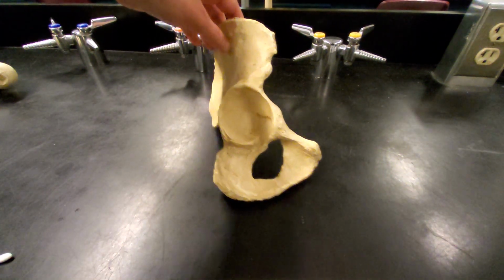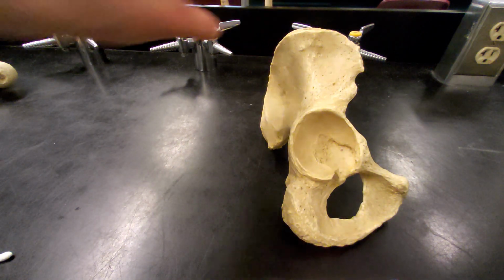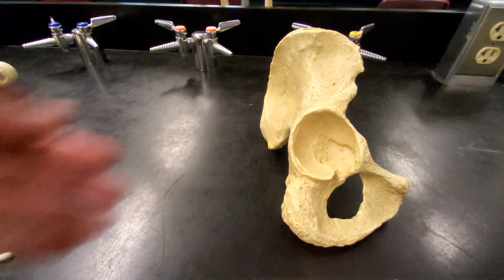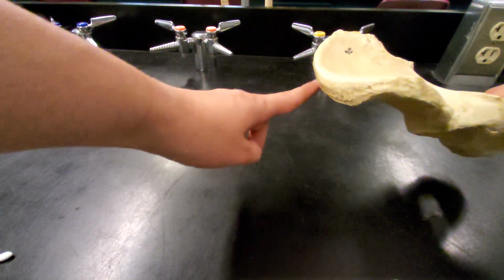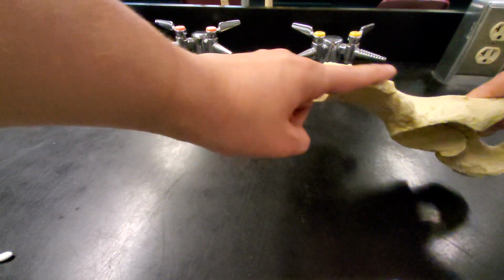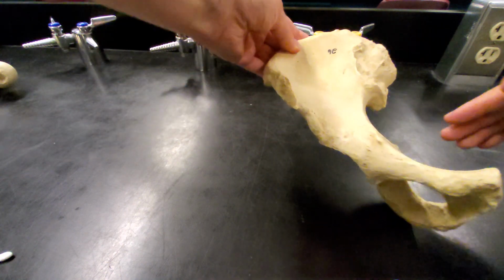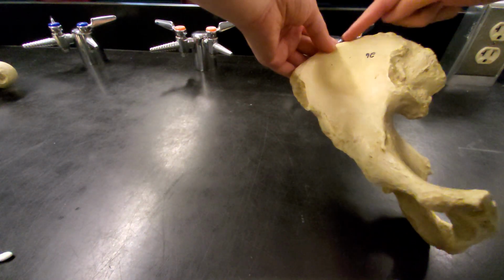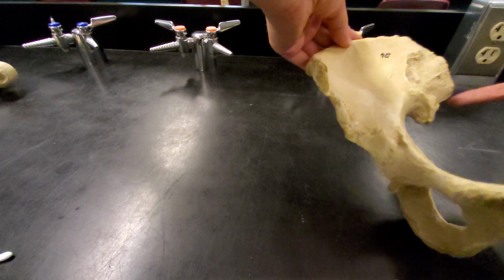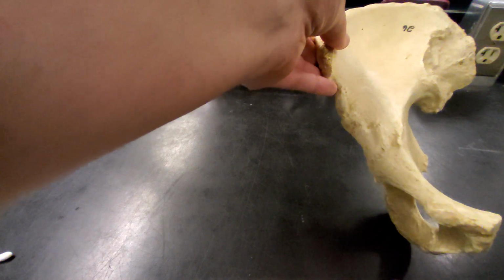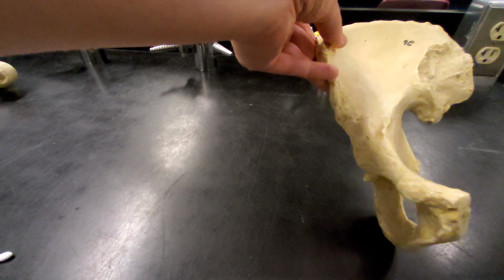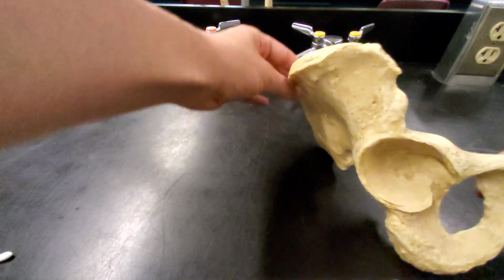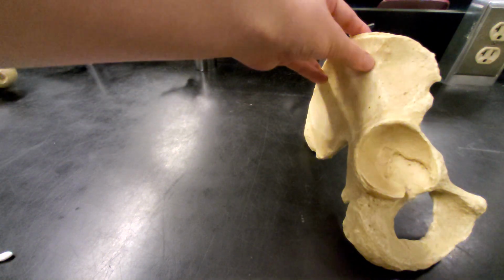So let's talk about structures of the pelvis. So we've talked a little bit about the iliac crest. That's going to be this very prominent crest. It is really easy to label, so you might see it on the lab exam. And that's going to follow all the way to its termination at the posterior superior iliac spine, PSIS. We're going to look at that from a posterior view. It'll be a little more clear. So that was iliac crest.